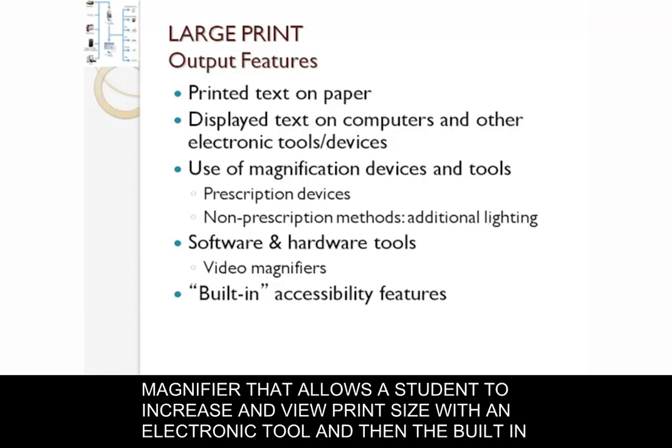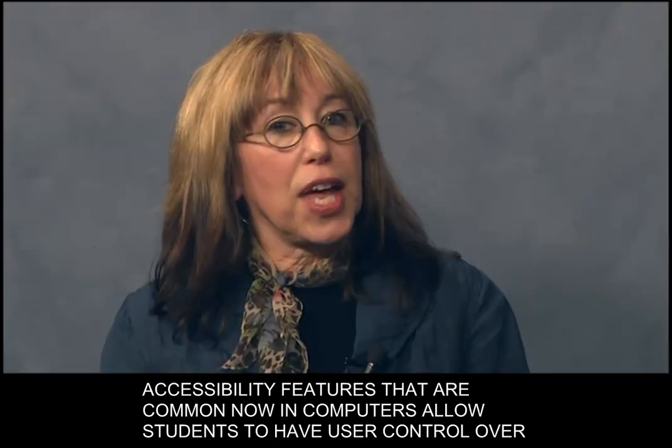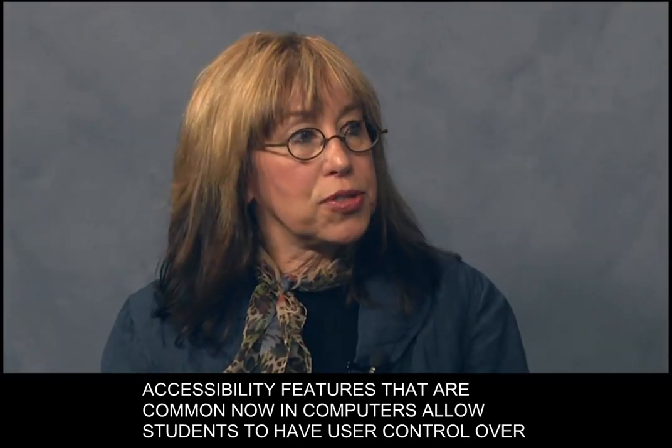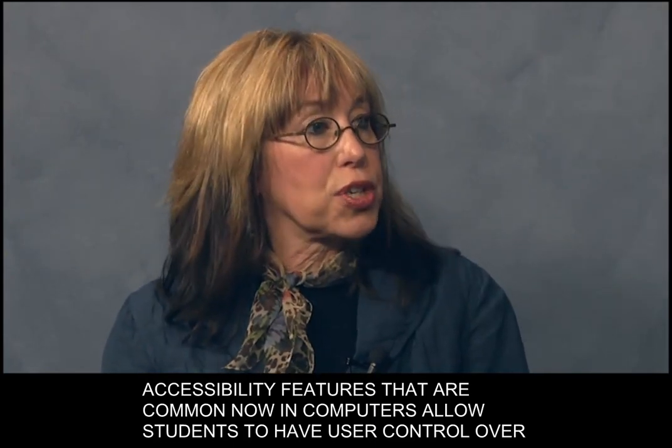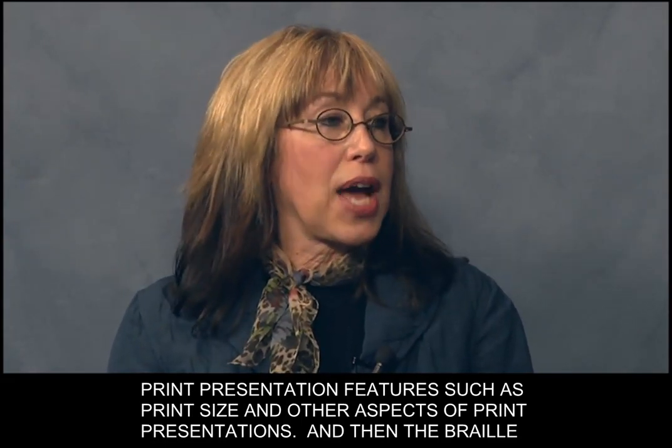And then the built-in accessibility features that are common now in computers allow students to have user control over print presentation features such as print size and other aspects of print presentations.